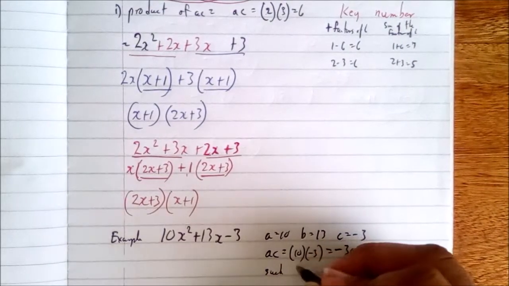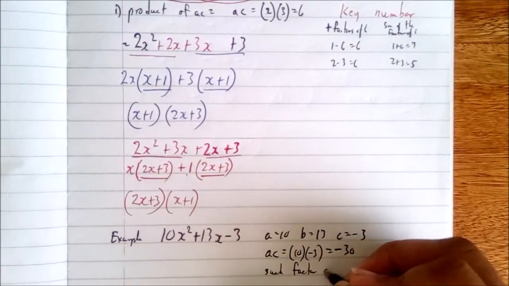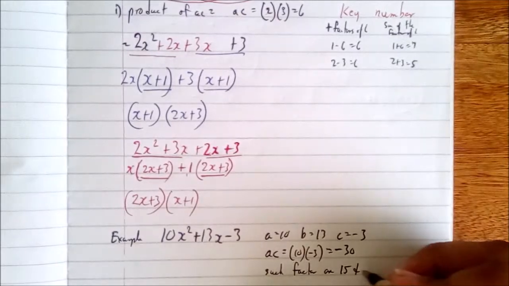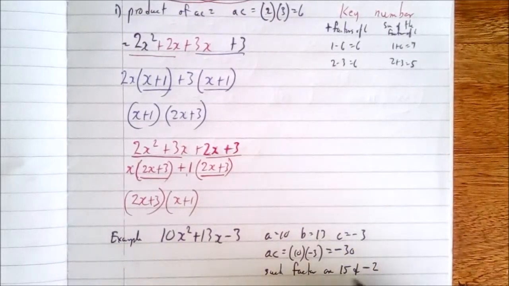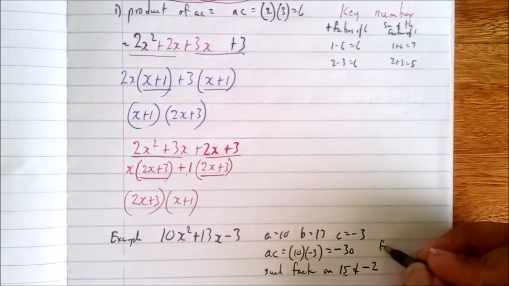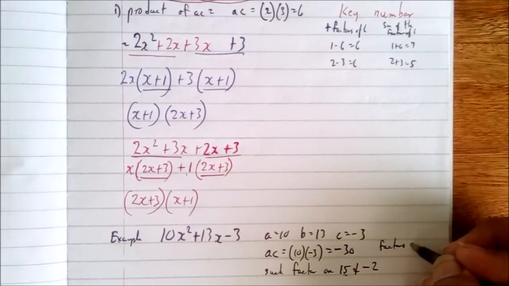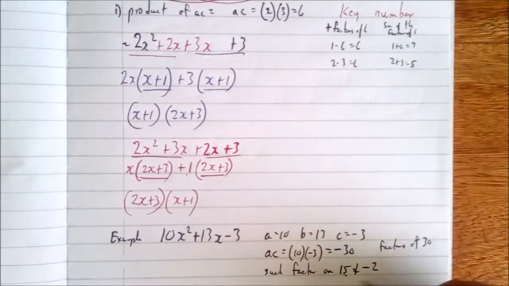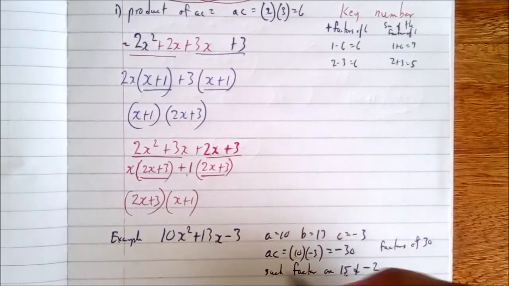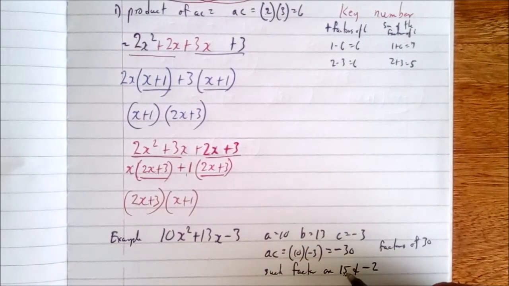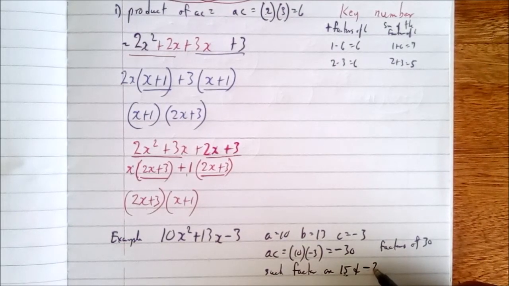Such factors are 15 and negative 2. Those are the only two factors of 30 which will give us a positive 13, if we say positive 15 plus a negative 2. Okay, so those are two values which we'll be using.